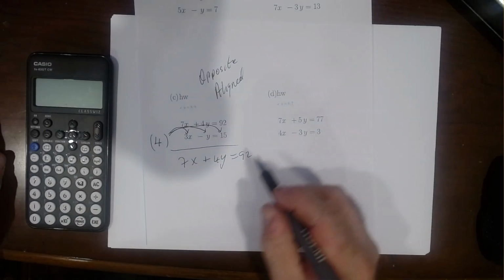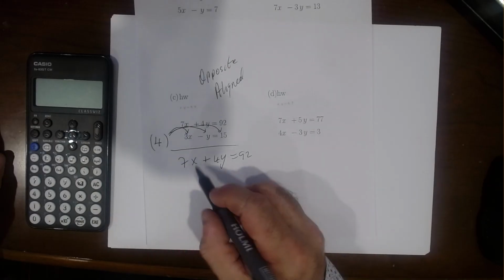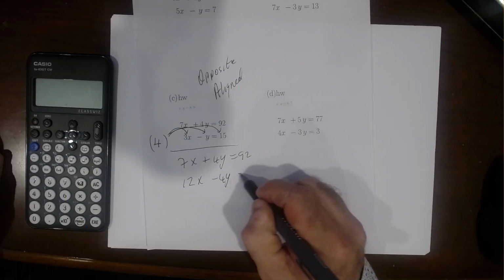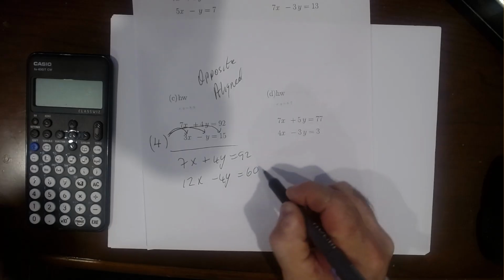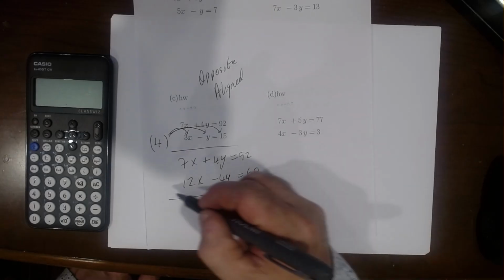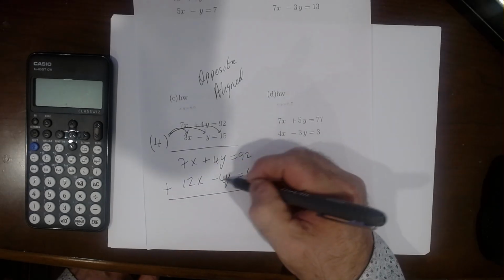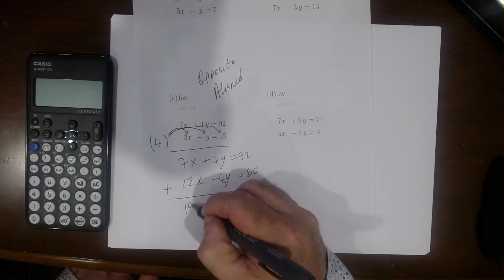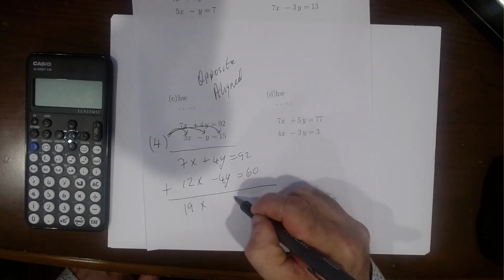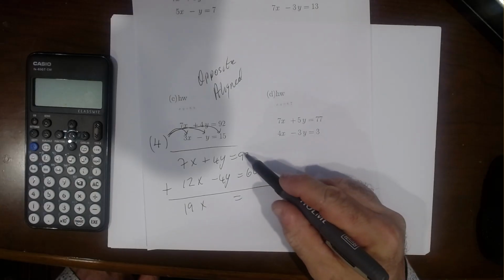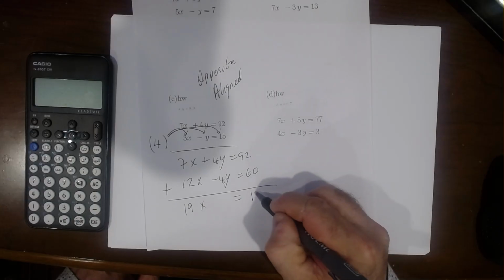Going to need a Casio here now, ready for action. 4 3s is 12x, minus 4y, and 4 15s is 60. Because they're oppositely aligned, addition will cause the elimination. These will be gone. 19x equals 152.